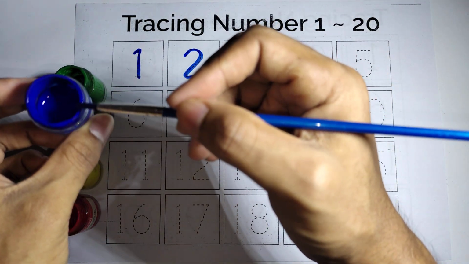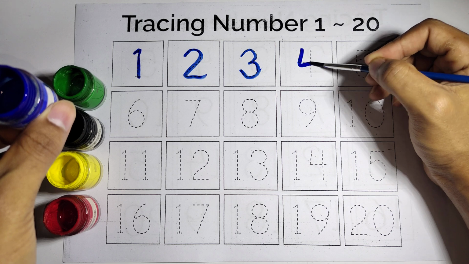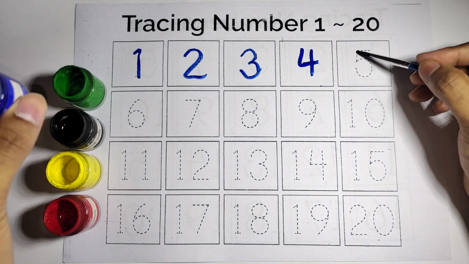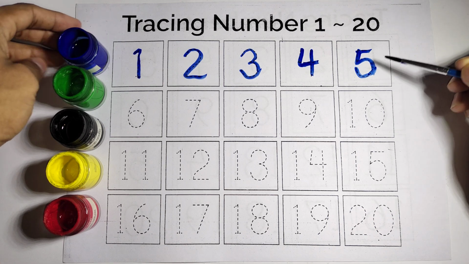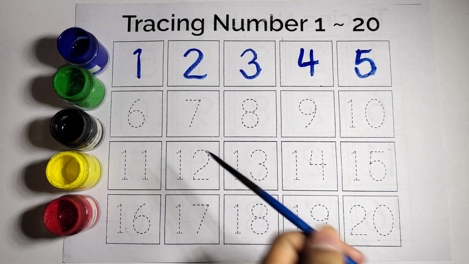And the next one is 4. F-O-U-R 4. And now we draw 5. F-I-V-E 5. Kids, now we use green color and draw 6.